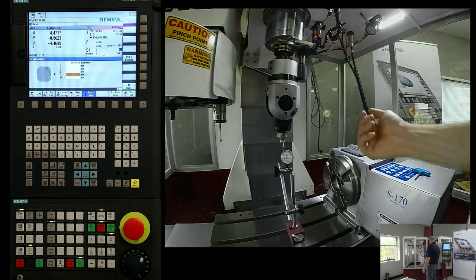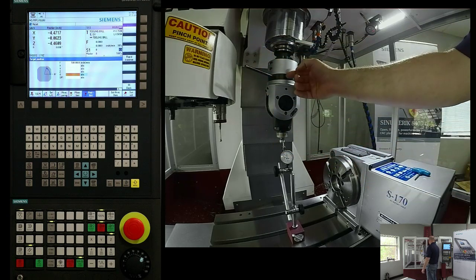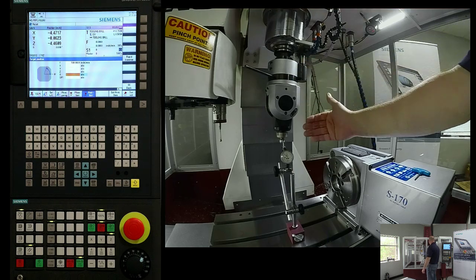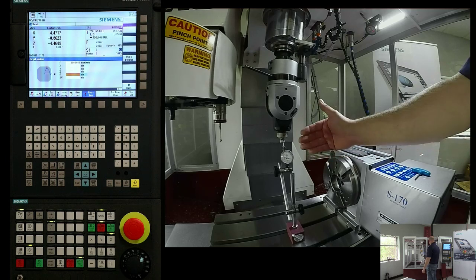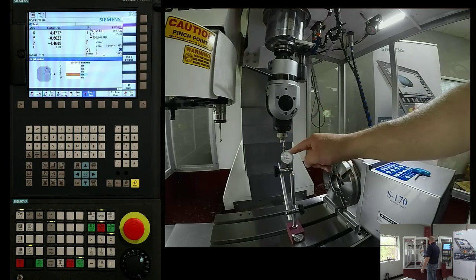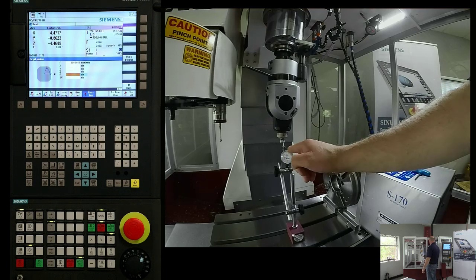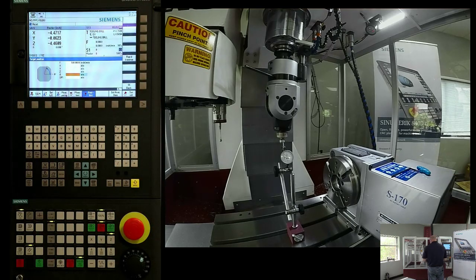So what you want to do is first check it in one direction and then the other direction. So check it between 0 and 180. And what I would say is set the indicator to split the difference. So you want to be going in either plus or minus. If I got a thou, I would move the machine's axis to be on one side of it.